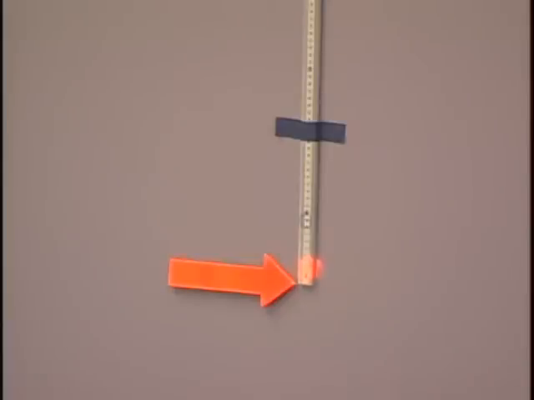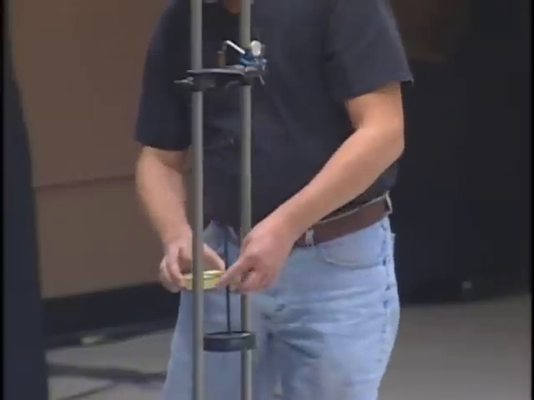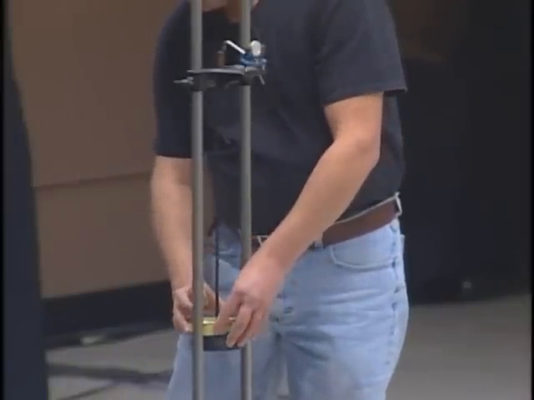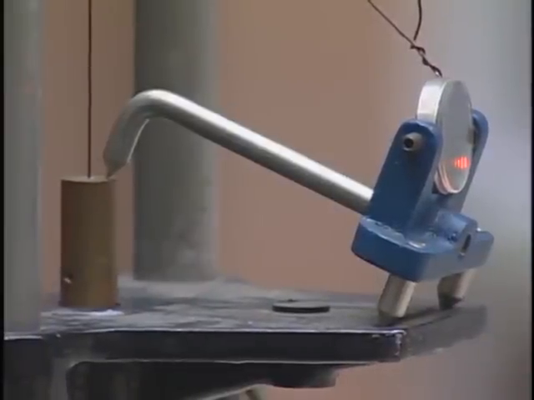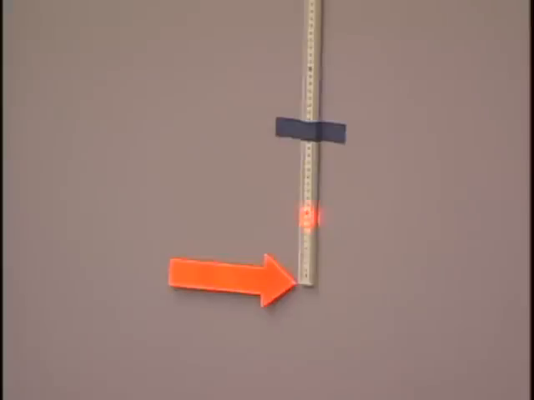Could you make it 1 kilogram? It's clearly higher. It's about 9 centimeters, 9, 10. So you see it's in the linear part, 9 to 10 centimeters. Can you remove the 1 kilogram, Ron?